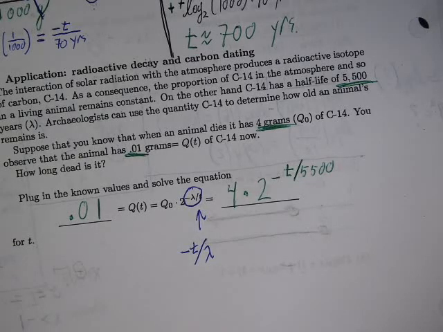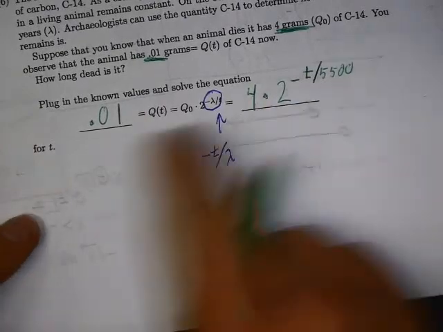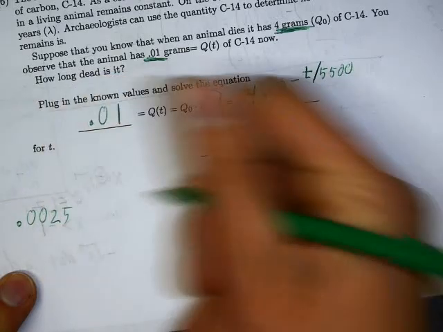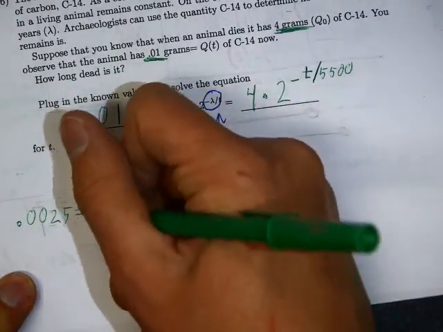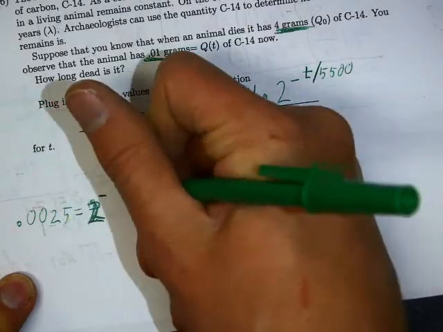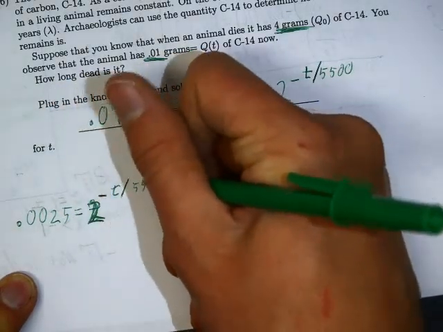Does that look like an equation that we can solve for t by doing something similar to what we just did? Let's talk through it. What's the first thing you would want to do to that equation? Divide both sides by 4. So, dividing that by 4 gives 0.0025 is equal to 2 to the negative t divided by 5500.